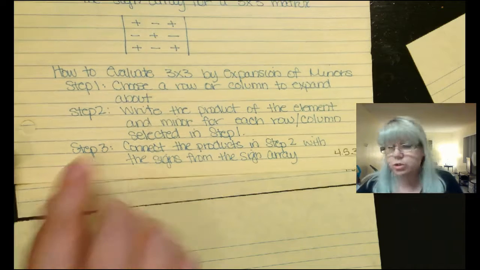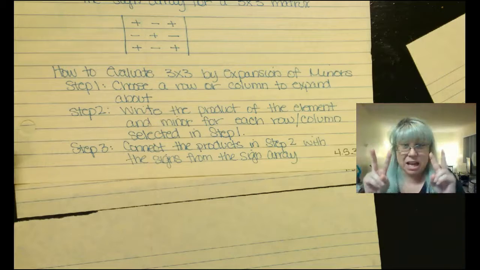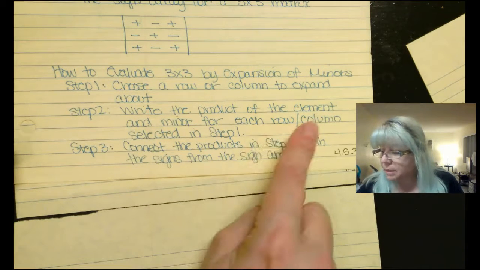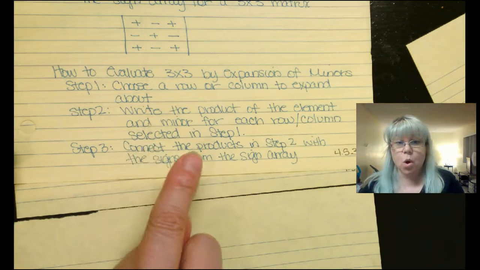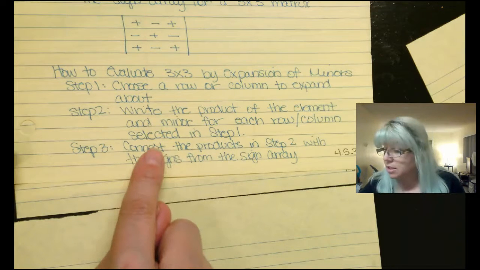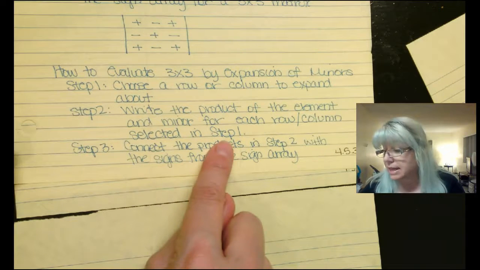One, we're going to choose a row or a column to expand about. Two, we're going to write the product of the element and its minor for each of the elements in the row or column that we selected in step 1.